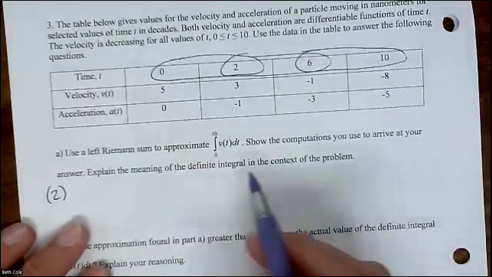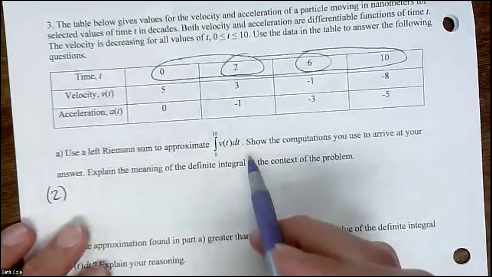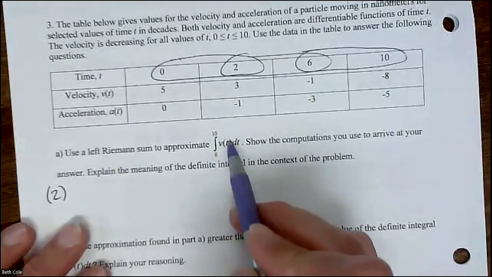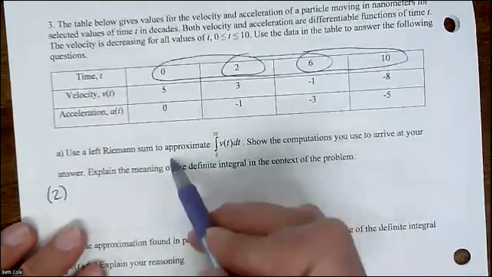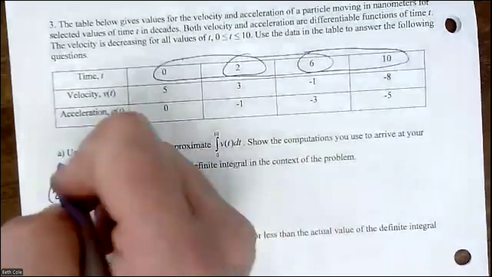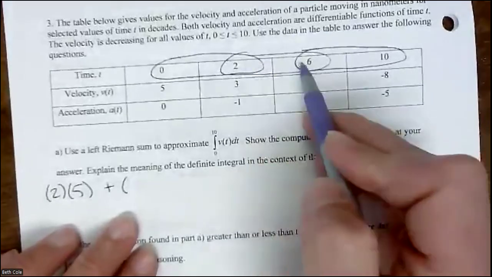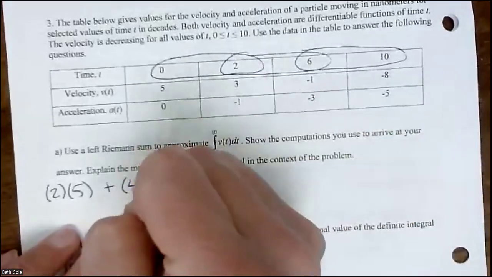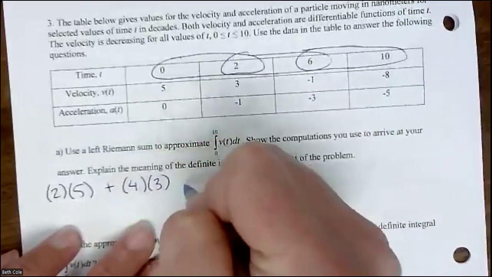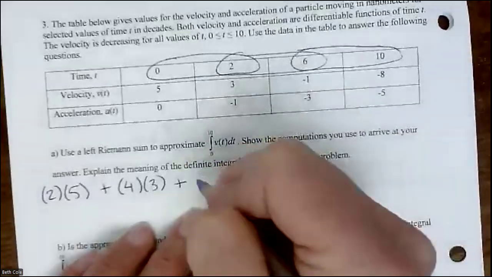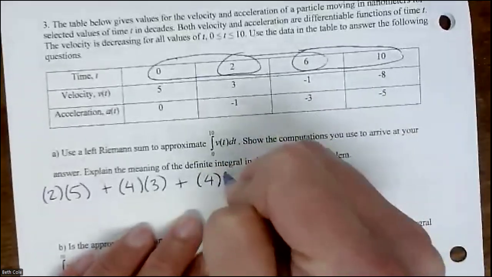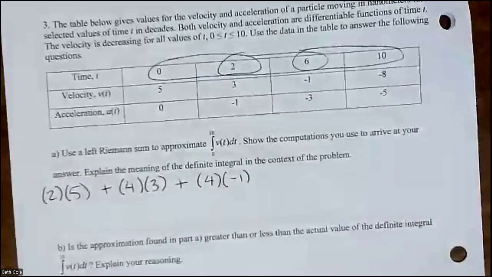Now, hold on. Are we using velocity or acceleration? Yeah, velocity. And is it a left or a right? Left. Okay, so from 0 to 2, the number on the left, 5. Good. Plus, what's the length of your second sub-interval? 4, and the number on the left is 3. And then the last one, from 6 to 10 is 4, and times -1.